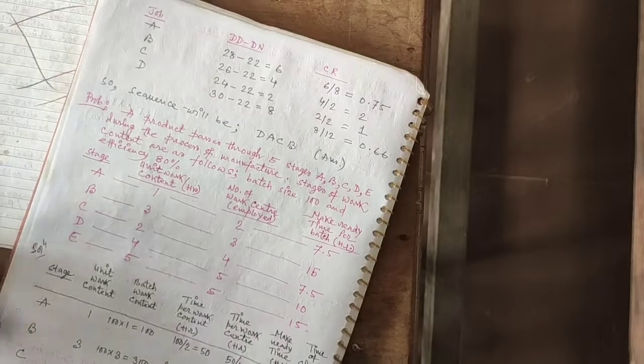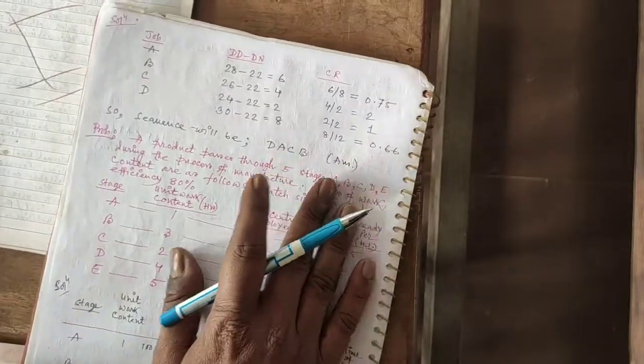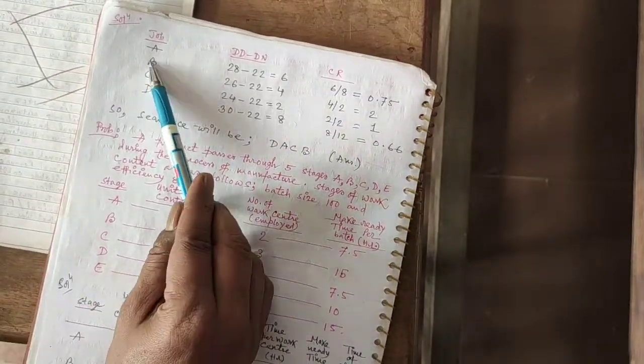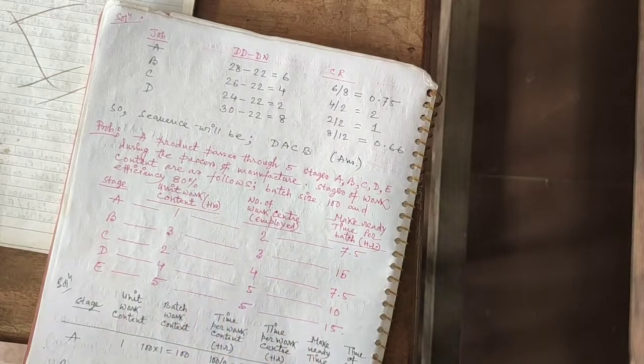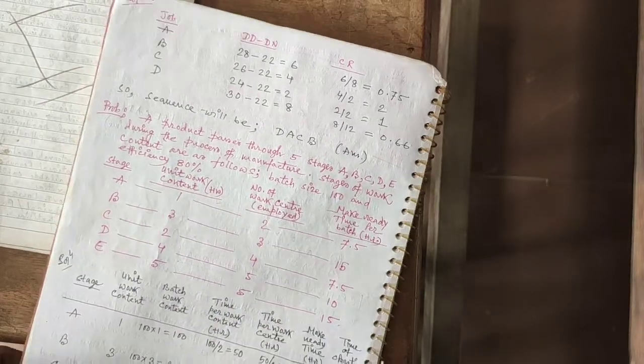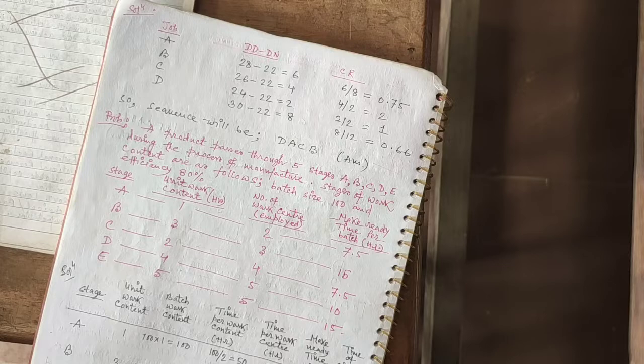See, first we write the jobs. Okay, these are the jobs: A, B, C and D. Now our calendar date is the date now. Which is the date now? That's 22nd is the date now, 22nd.